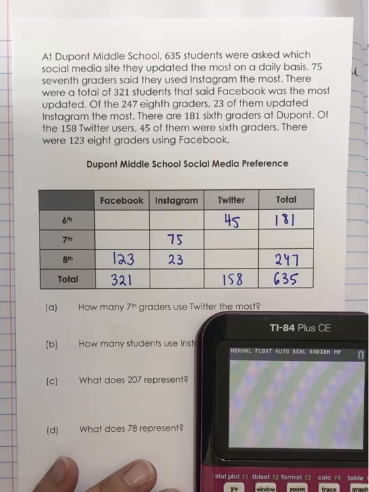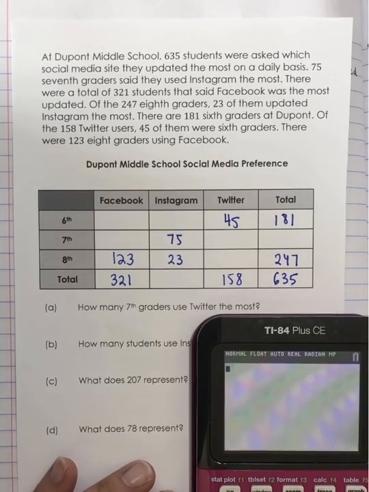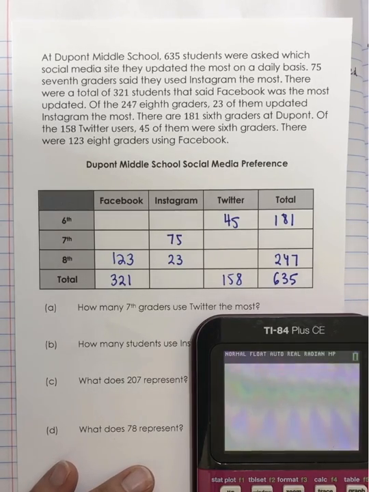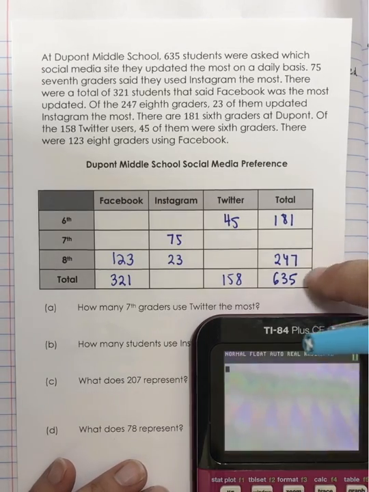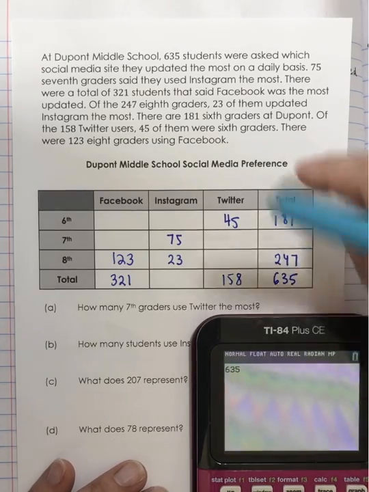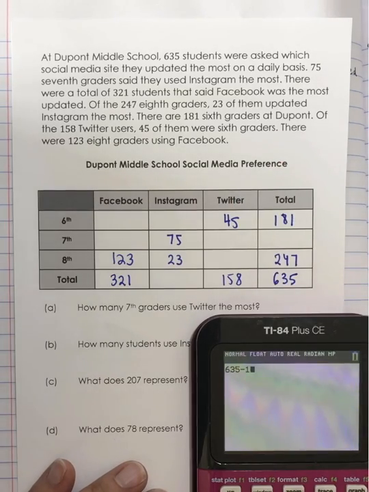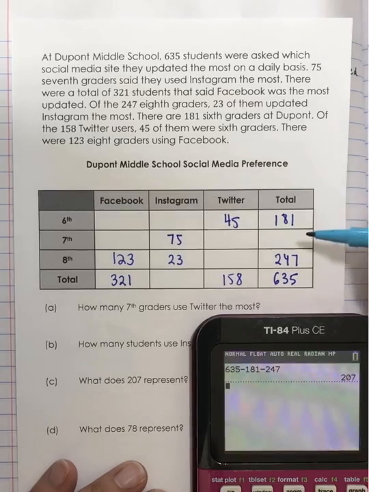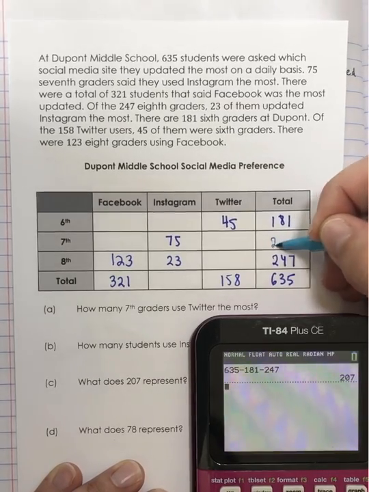So what I'm going to do is use my calculator, and I'm sorry, I don't have a school calculator, so I'm going to use this fancy one, which you guys will probably have to get eventually when you get to Algebra 2. Okay, so here's a preview of what this calculator looks like. So what we're going to do is, I know that we have 635 total. We're going to subtract 181 and subtract 247, and I know that this number right here is 207.